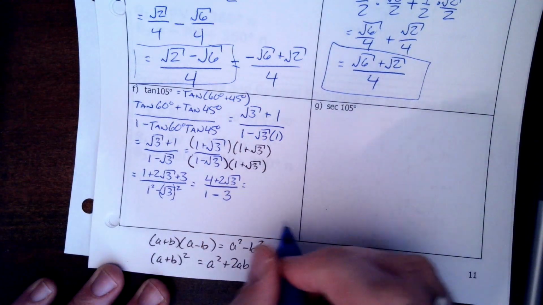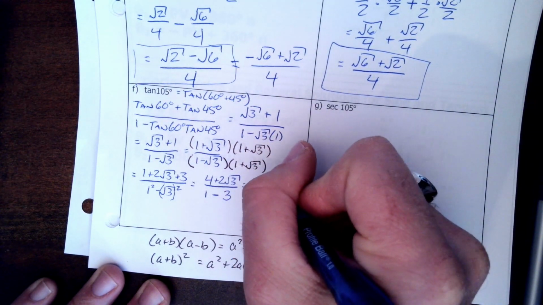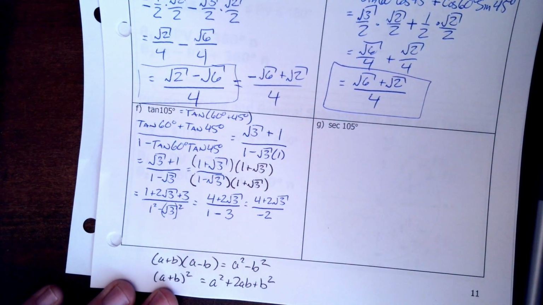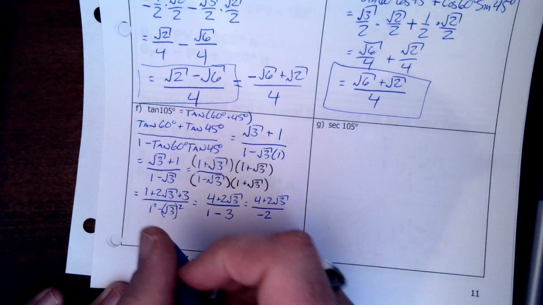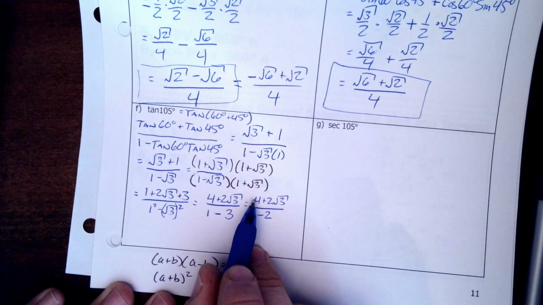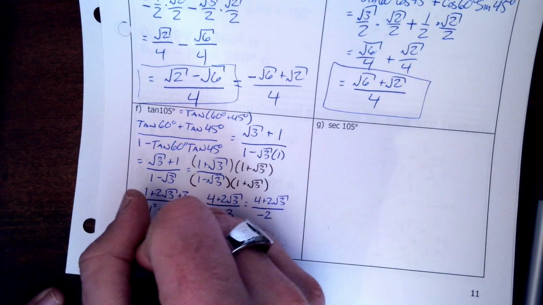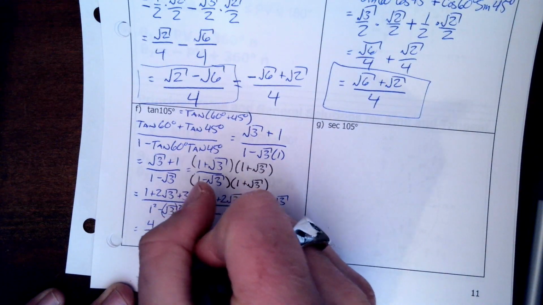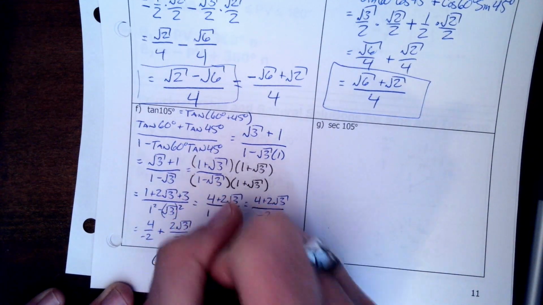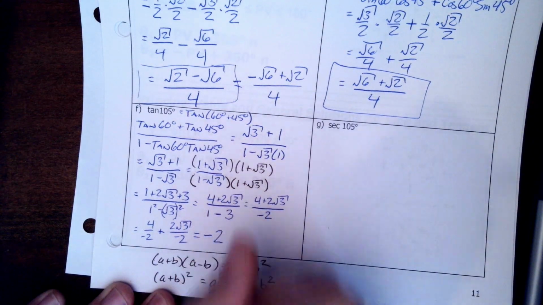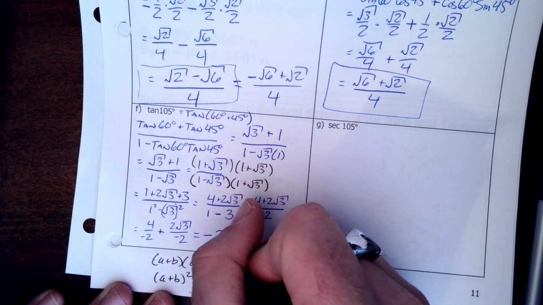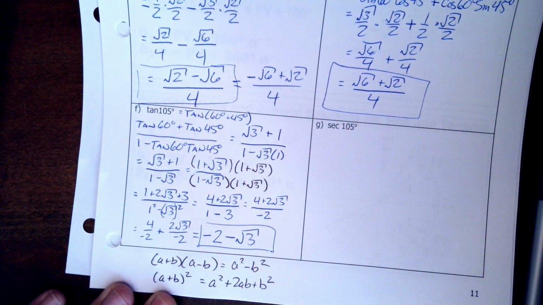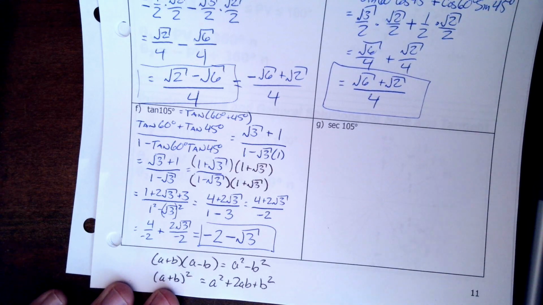So again, can't do much with the top, other than leave it as 4 plus 2 root 3 over 1 minus 3 is negative 2. Now we can start doing a little bit more, because it looks like we can factor out or divide each of these numbers by negative 2. We can make that something like 4 over negative 2 plus 2 root 3 over negative 2. 4 divided by negative 2 is negative 2. 2 root 3 divided by negative 2 is negative root 3. And that is the exact value of the tangent of 105.